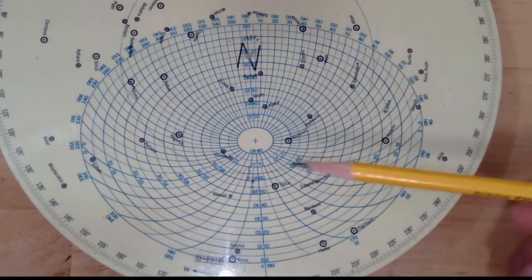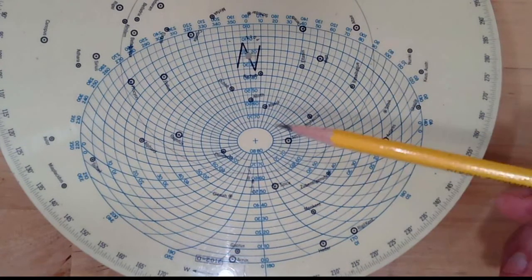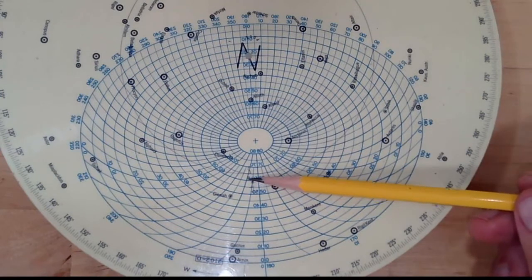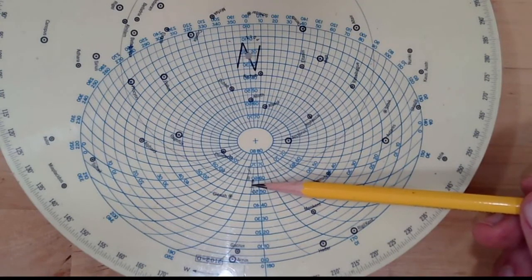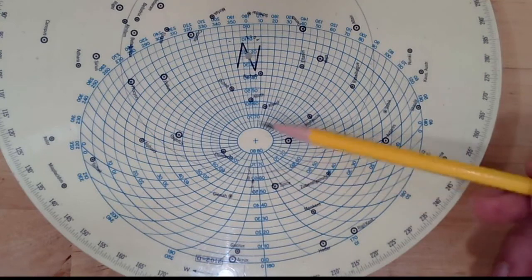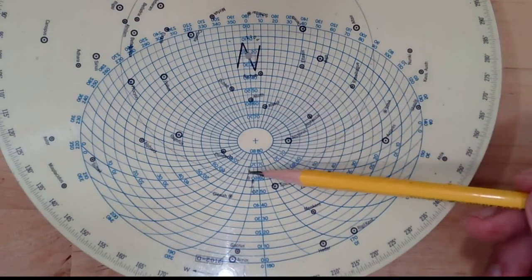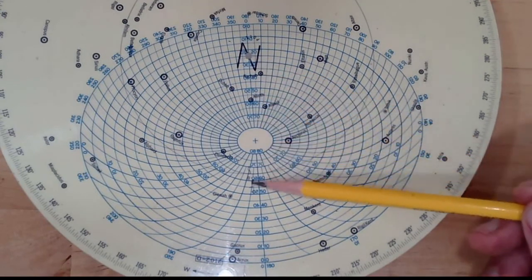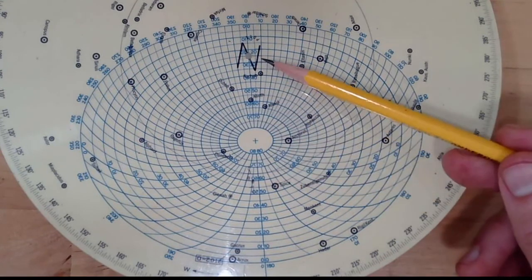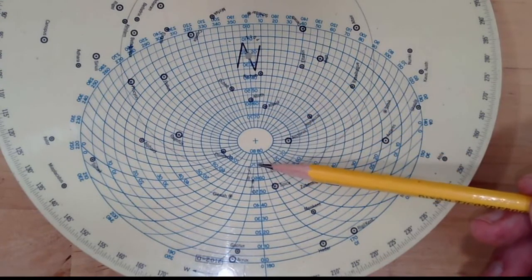All right, so choice B, Jupiter, Saturn, and Polaris. Well, Jupiter and Saturn are right here. They're right on top of each other, so that's not going to be a good object to use. Polaris is right here, and it's also directly opposite of Polaris. So this is doubly bad. So choice B is out.